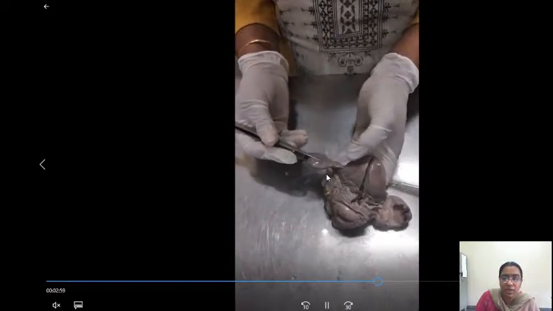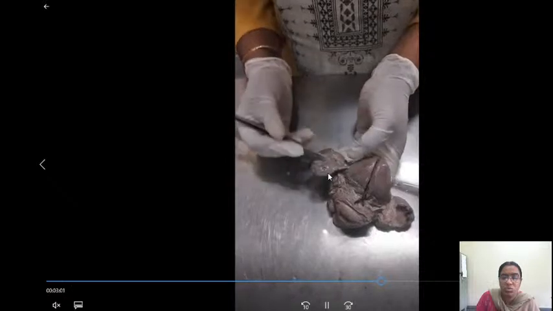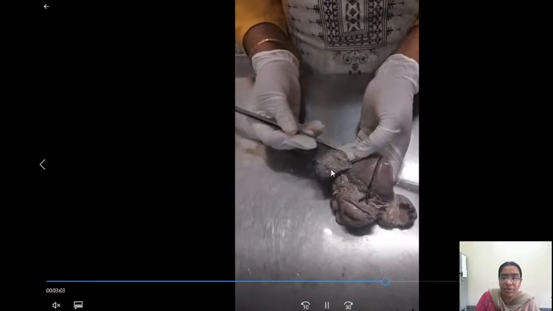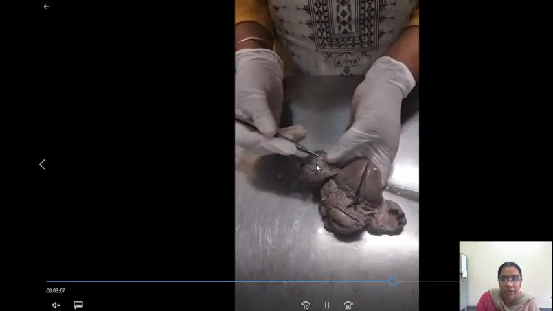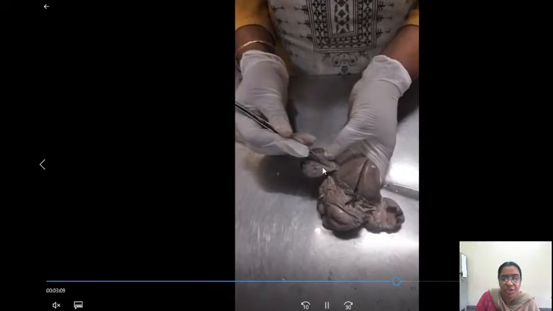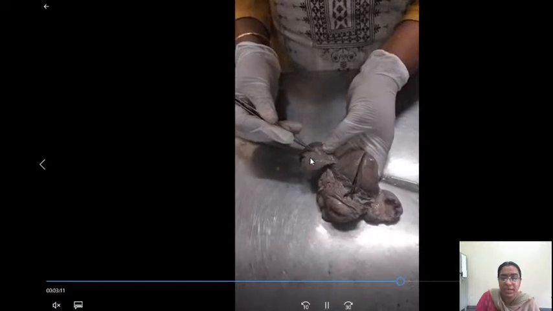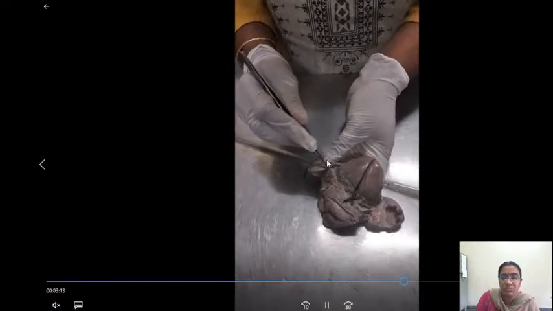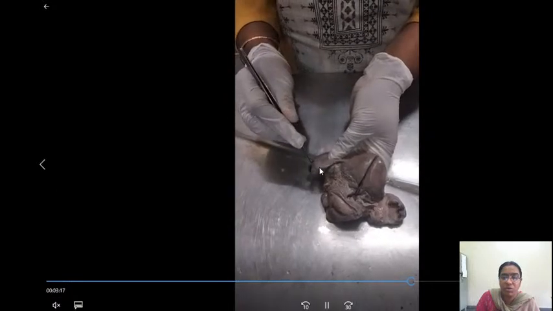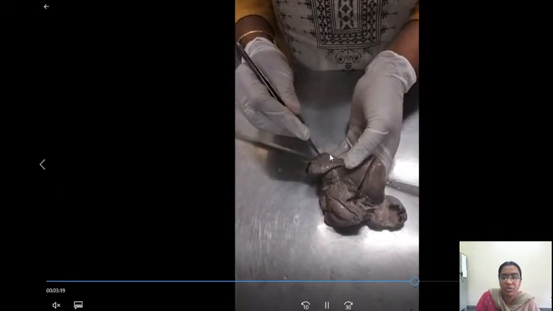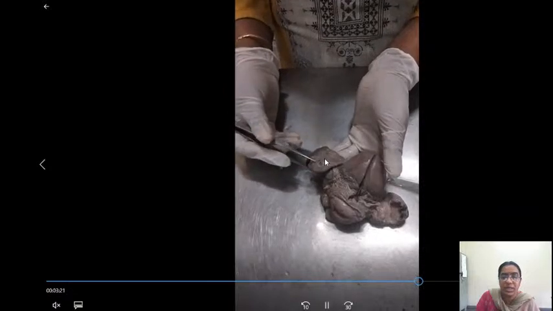Coming to the borders, there are two borders. One is the attached border, where you can see the meso-ovarian, which is a part of the broad ligament, the posterior layer of the broad ligament attached to this ovary. This is the meso-ovarian, which is the attached border. This convex border is the free border.